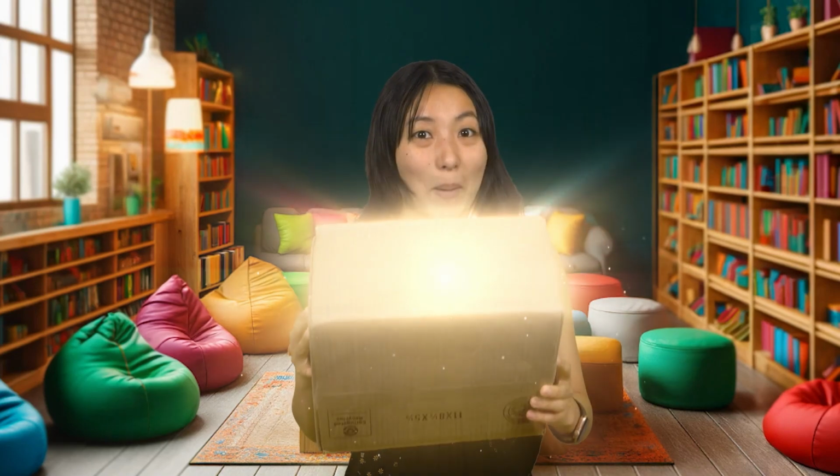And now I'm so curious to find out what's inside my box. Hopefully it's something much better than what Pandora found in hers.